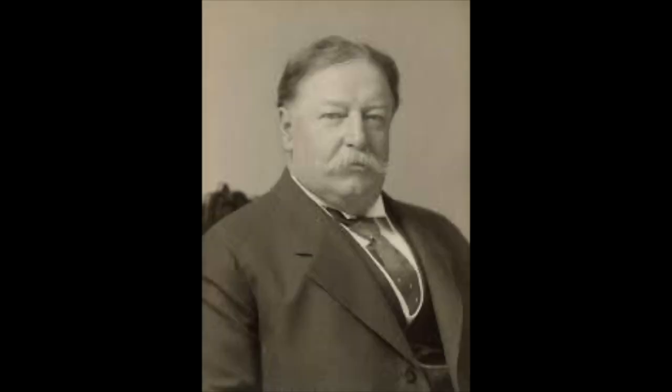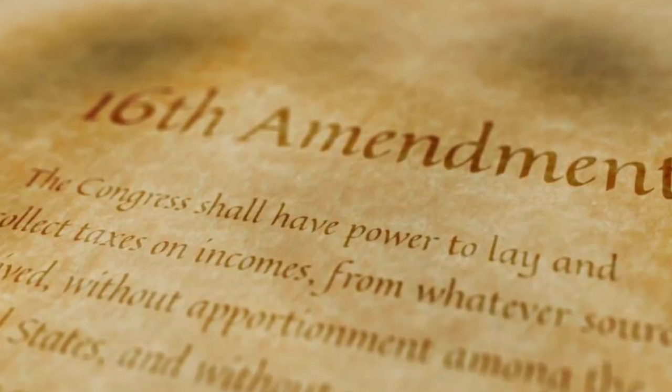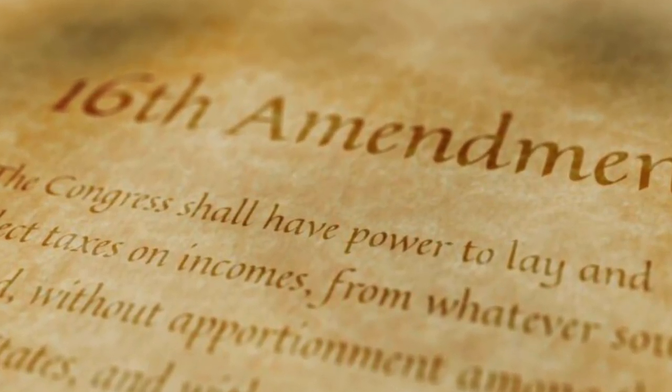In 1909, President William Taft is going to push for a constitutional amendment to allow Congress to levy income taxes without apportionment. In 1913, the 16th Amendment is going to be ratified, and this is going to give Congress the explicit authority to levy federal income taxes, paving the way for the new modern tax system.